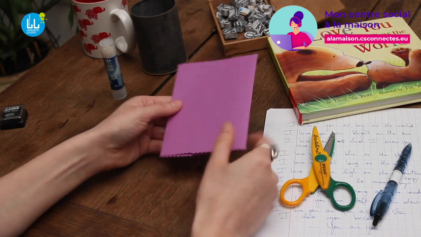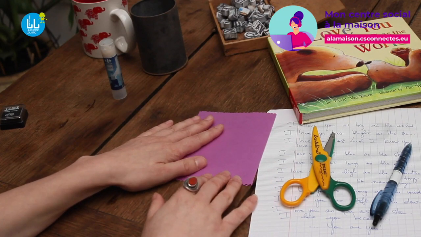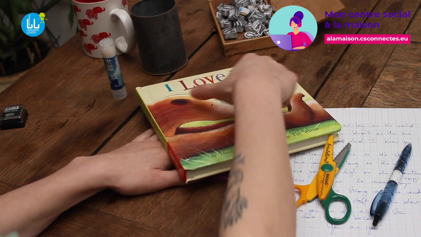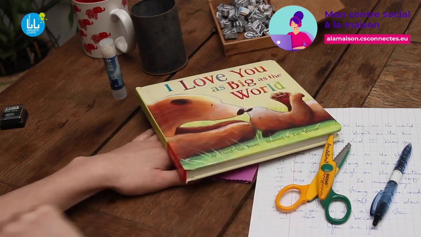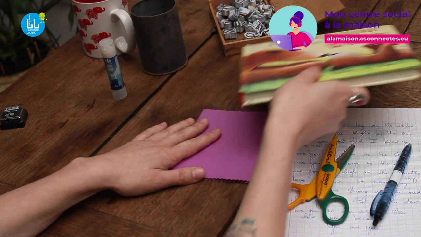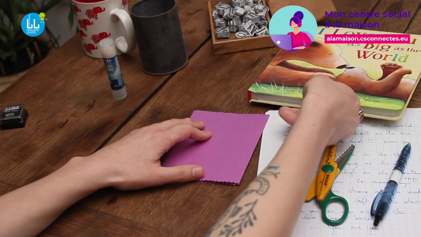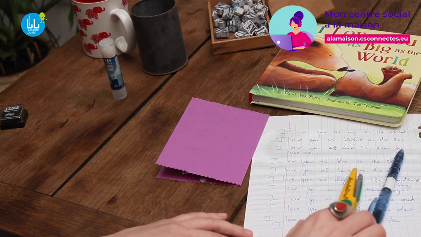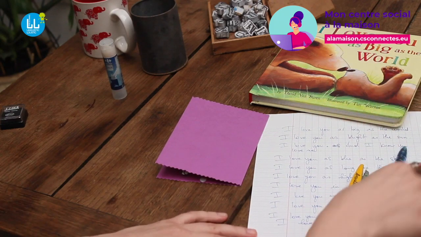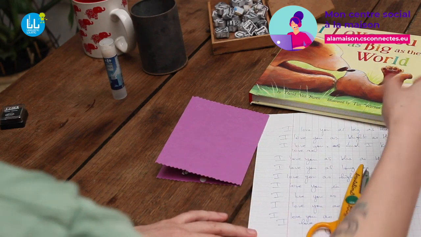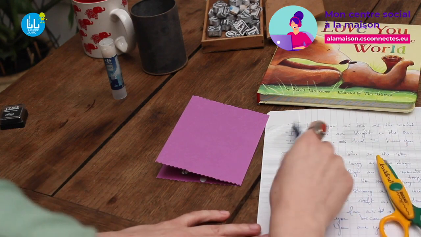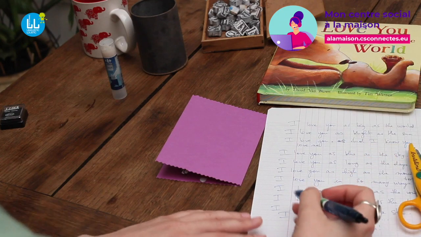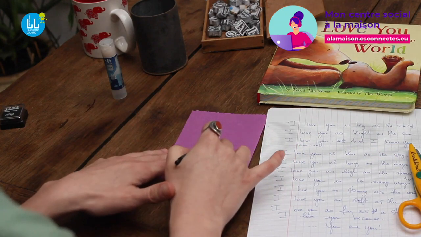Our last step is actually writing down the poem we learned just before. I love you as big as the world. So we're going to write this little poem together. If you can't remember it, then what you can do is just go back in the video and write down the sentences we learned together. Okay, so I did this on a paper, and so I gathered them so I can copy them here.